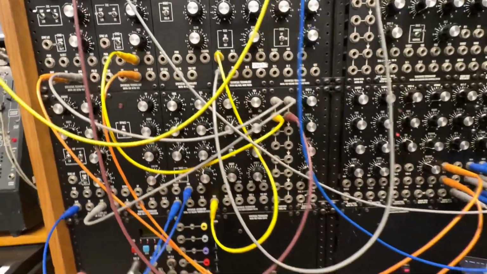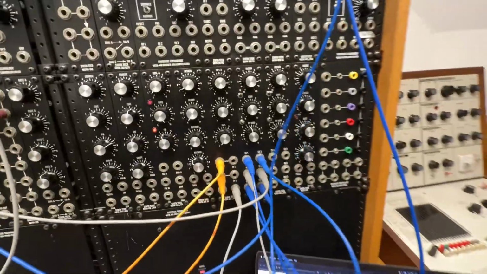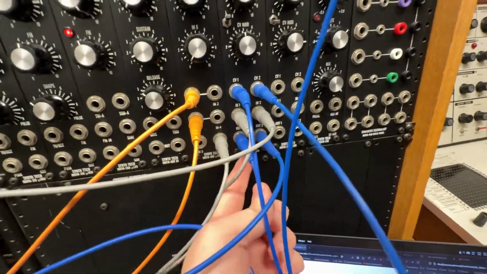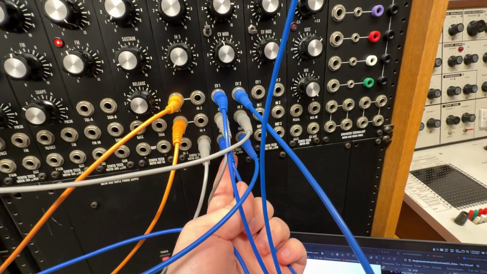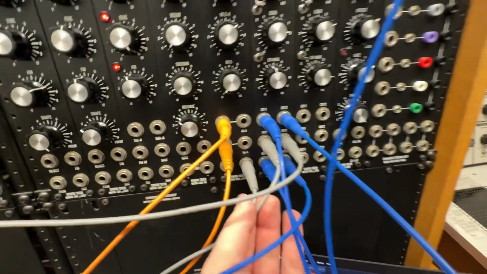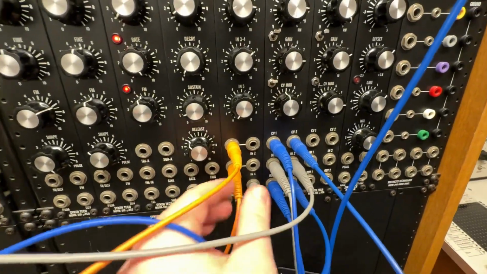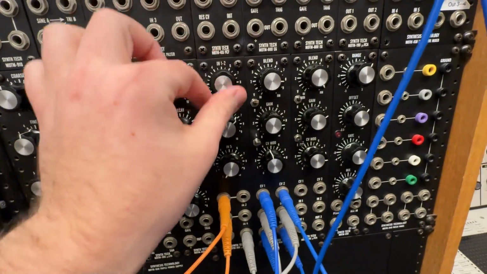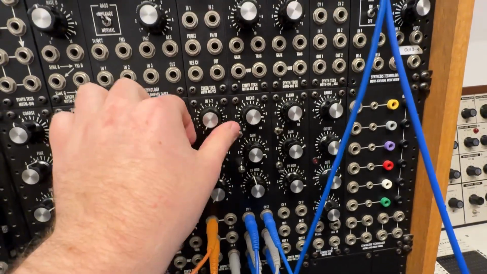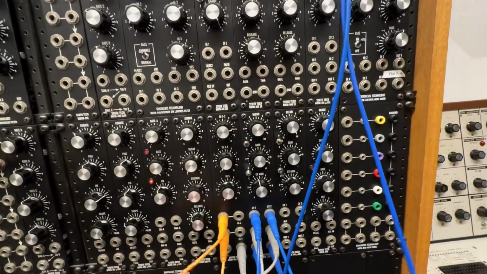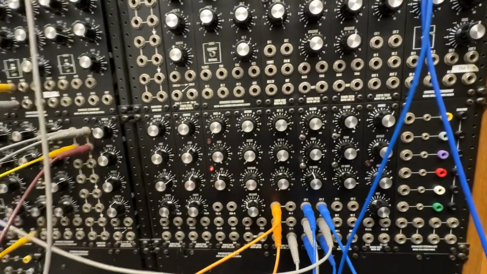Then its input signal is coming from the first output of this VCA. And this VCA is getting its first input from this mixer module here. Now this mixer module has two parts to it. The first is this, which you cannot hear, but it's a very low bass.